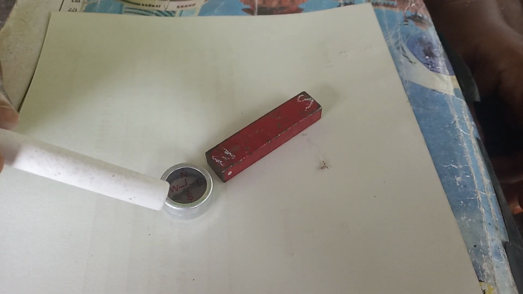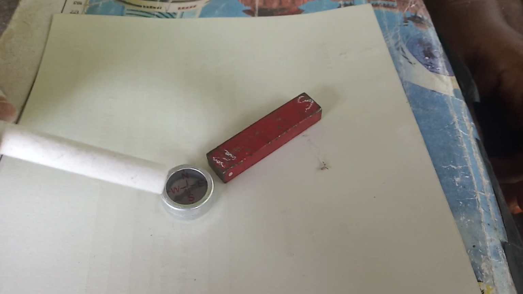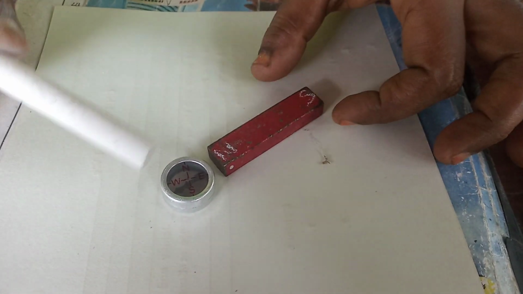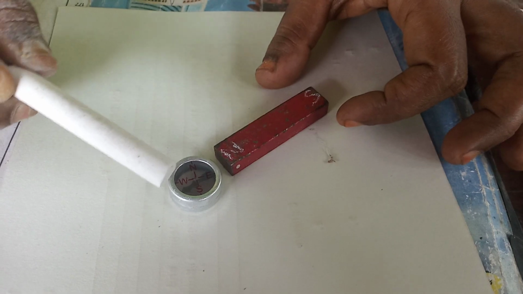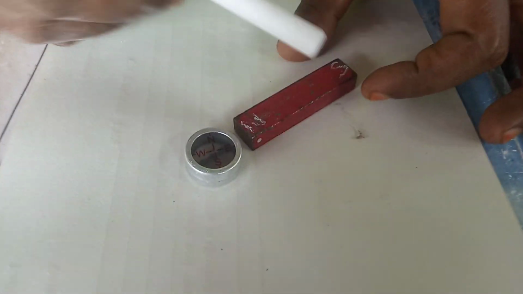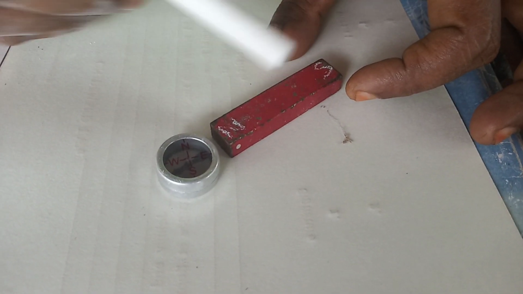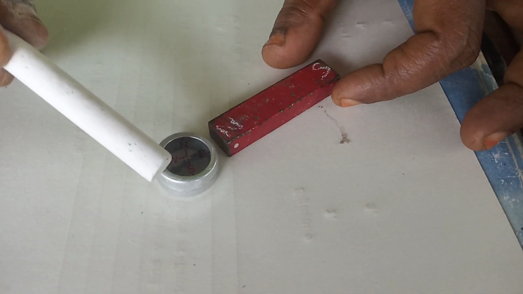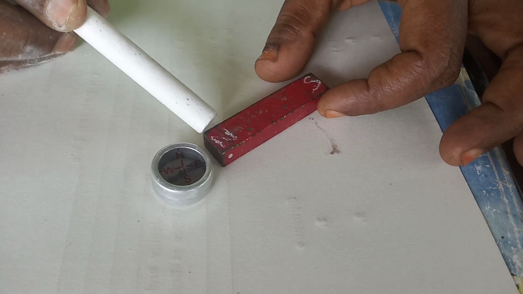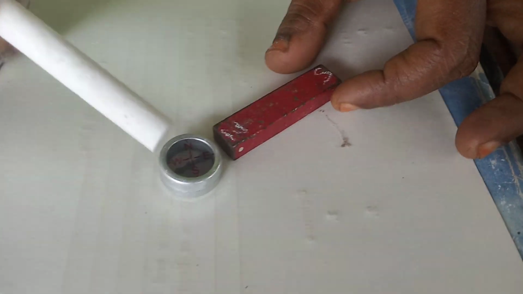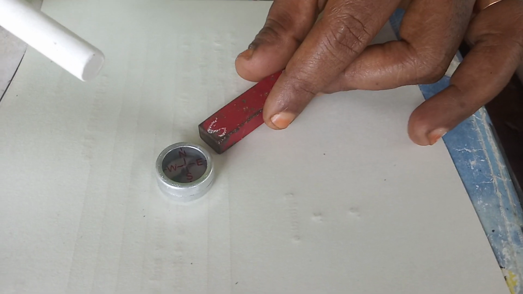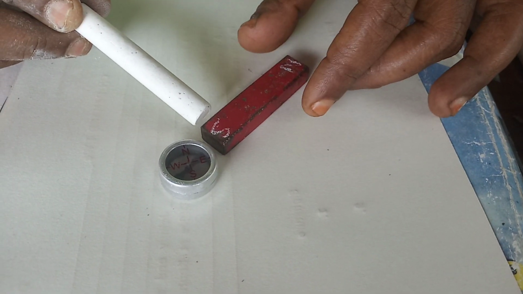See, this is the magnetic needle. The magnetic needle has a pointer, and the arrow mark is the north pole. How can we identify? If the arrow mark is towards the magnet, it is the south pole. If it is away from the magnet, it is the north pole. Here the arrow mark is away from the magnet, so we say this is the north pole, and where the arrow mark is towards the magnet, this is the south pole.